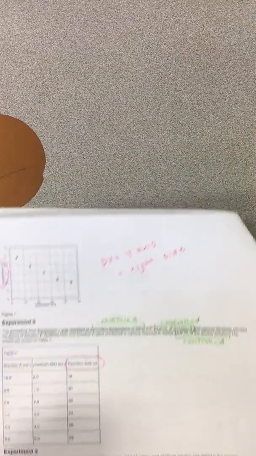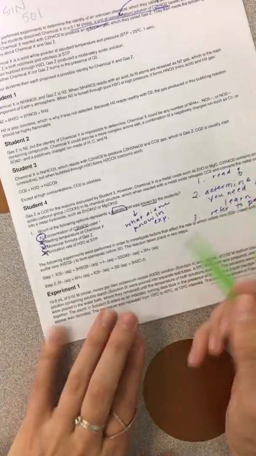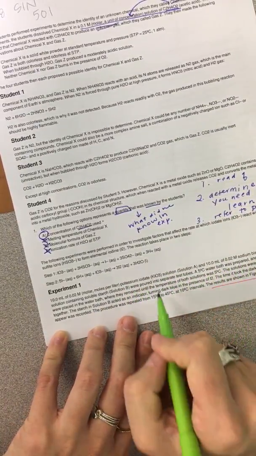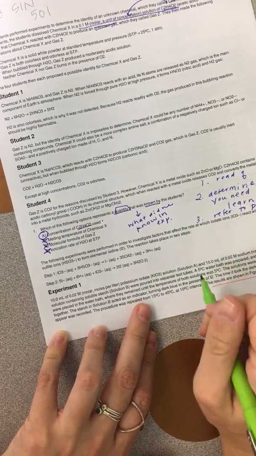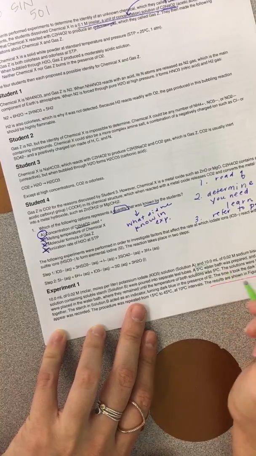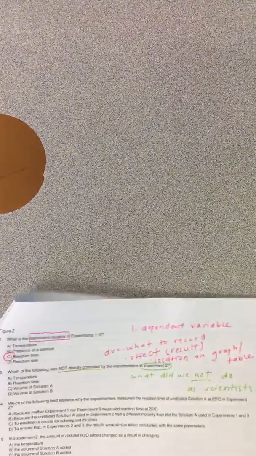Now, let's see what else, because it says the procedure was repeated from experiment 1. So we're looking at just solution A and solution B. So the concentration of solution A, concentration of solution B were poured. 25-degree bath water, test tubes were placed in the water bath, mixed together. The starch is an indicator. So this one, they held the temperature constant.